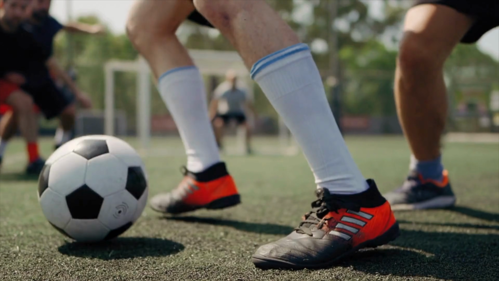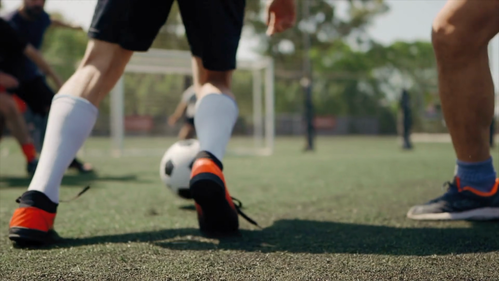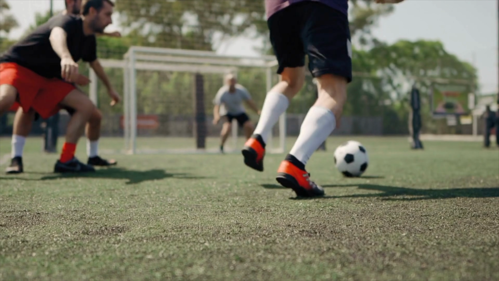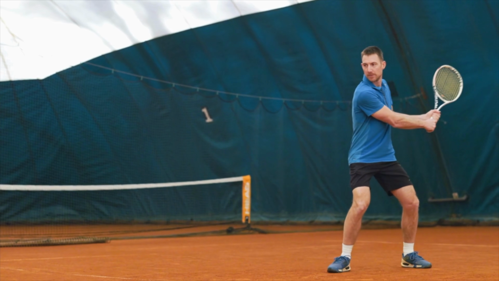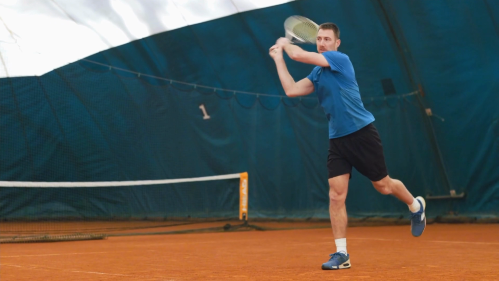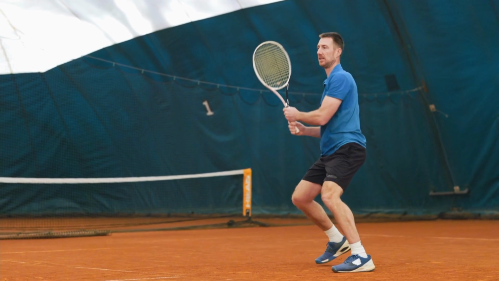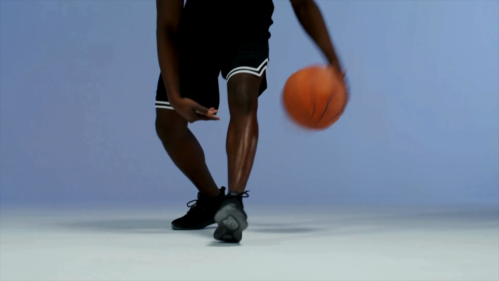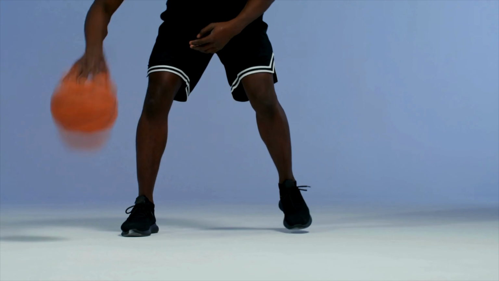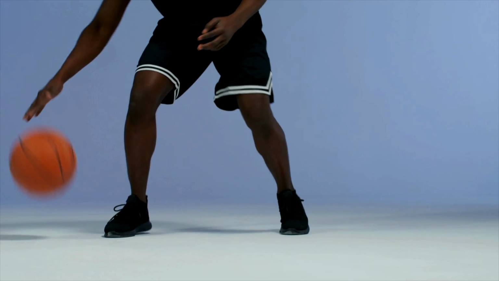Soccer or football. The rapid change in direction, sprinting and kicking the ball can lead to imbalances in the hip and knee muscles, contributing to lateral knee pain. Tennis. Quick lateral movements and pivoting in tennis can cause tightness in the TFL and IT band, leading to pain on the outside of the knee. Basketball. Jumping, quick stops, and rapid direction changes can strain the lateral structures of the knee, including the IT band.